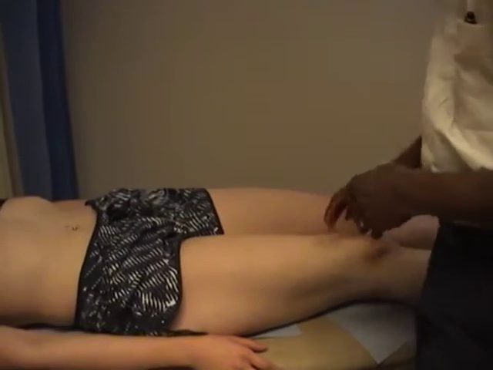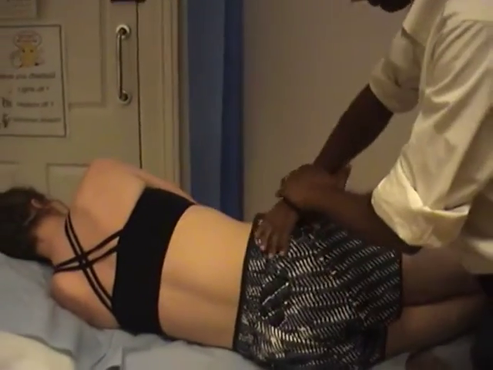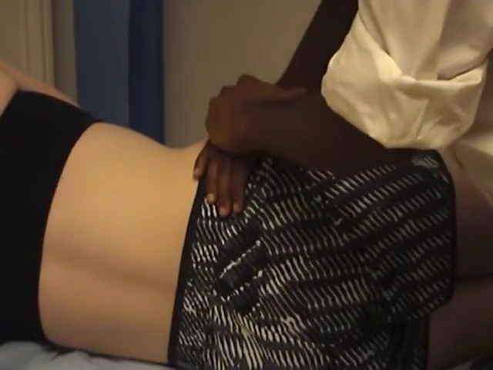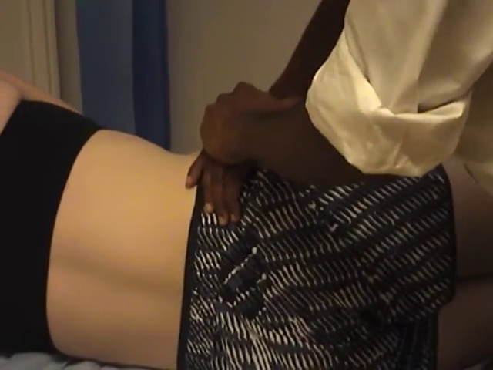We can also check for the sacroiliac joint again by asking the patient to lie laterally, or you can lie on your side, please, and do a compression test and see if the pain is reproduced with the sacroiliac joint.